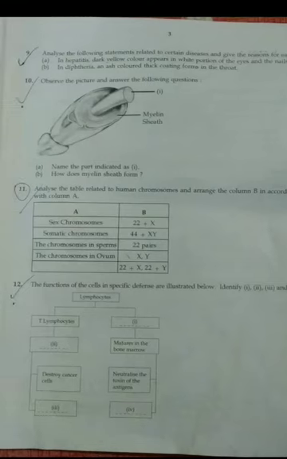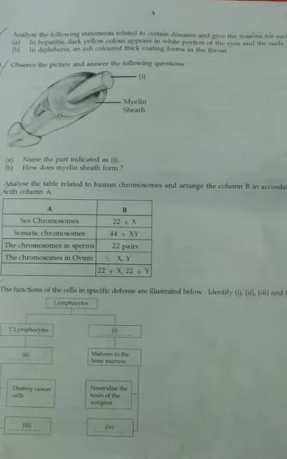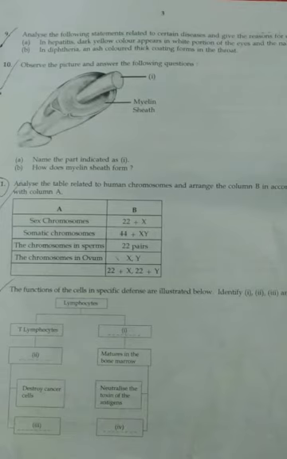Okay. Then the 12th question: the functions of cells in specific defense are illustrated below. Identify 1, 2, 3 and 4. So it is from lymphocytes. T lymphocytes are given, so the first one should be B lymphocyte. Then T lymphocyte, where T lymphocyte is matured, that was the second one. So maturation happens in the thymus gland. Then the third one, destroy cancer cells, that was the function of T lymphocyte.